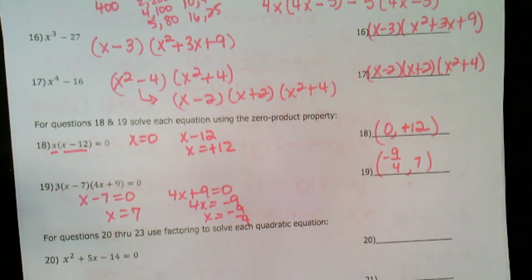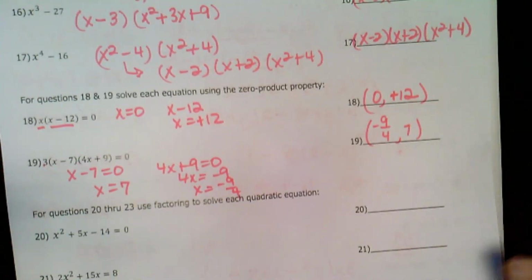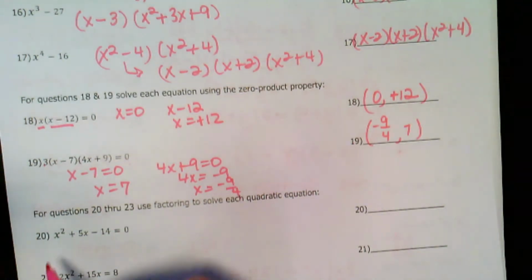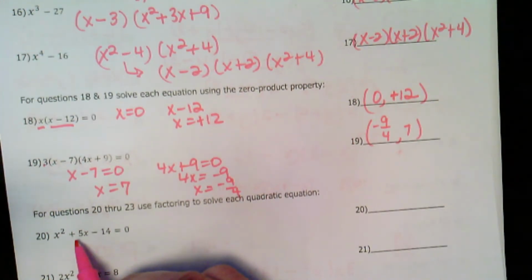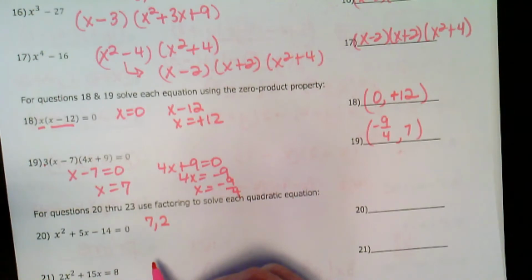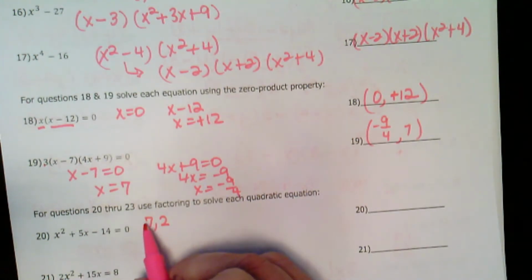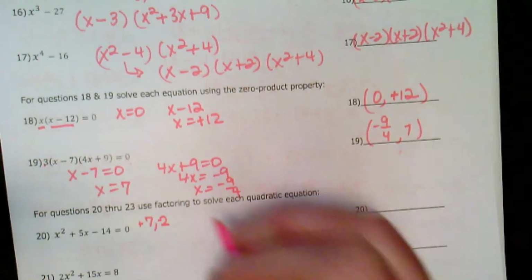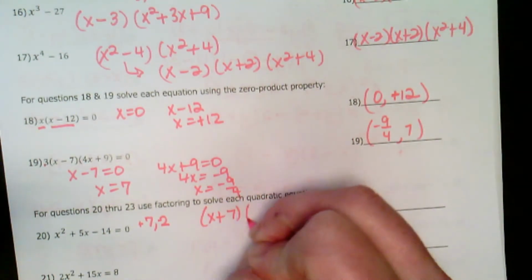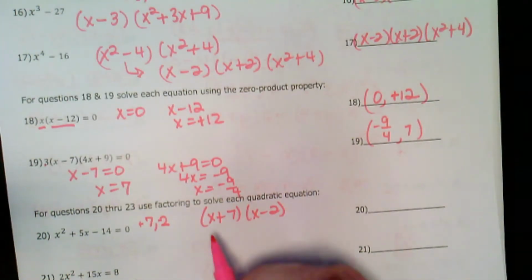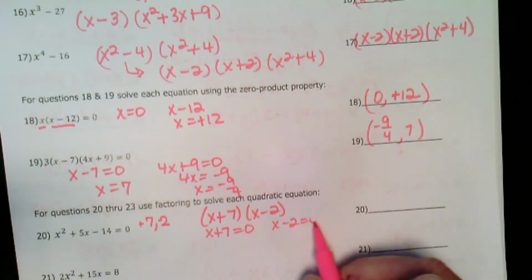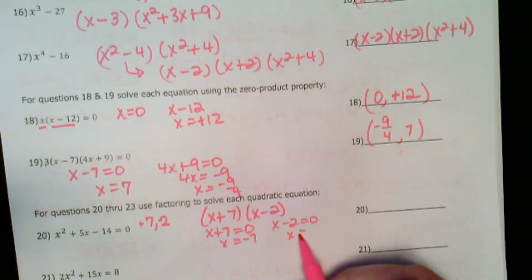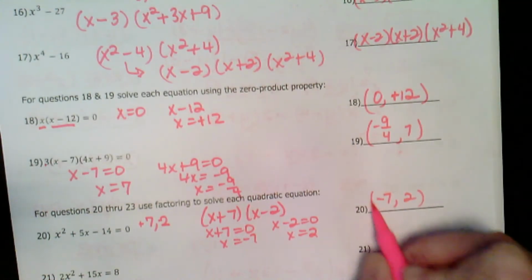Number 20 says use factoring to solve each quadratic equation. So we're going to find something that multiplies together, give you negative 14, adds to give you 5. So right away 7 and 2 come to mind, but this one would have to be positive and this would be negative. So to solve these, now we would make the zero property so that we can actually get an answer. So we get negative 7 and 2.